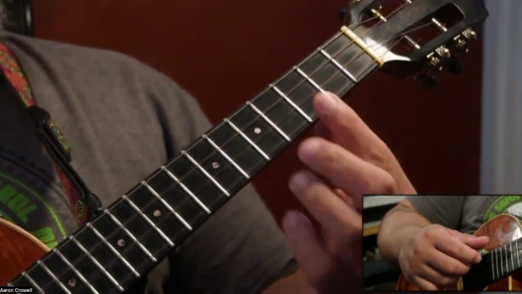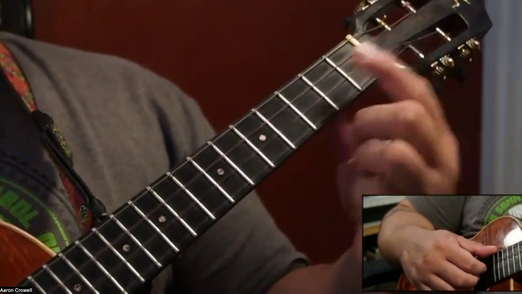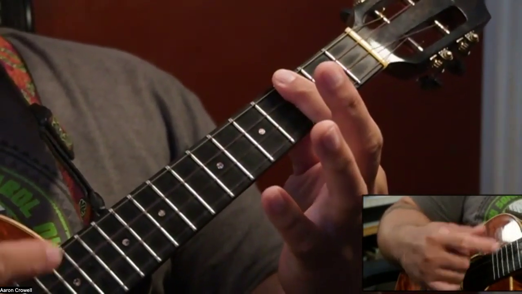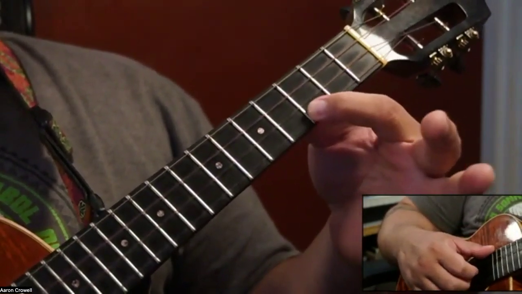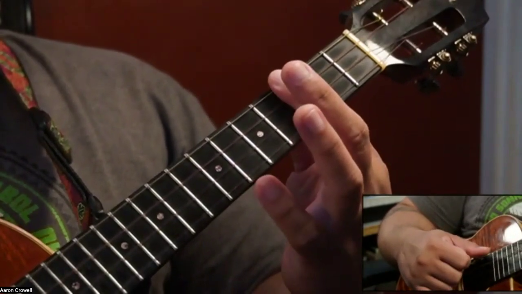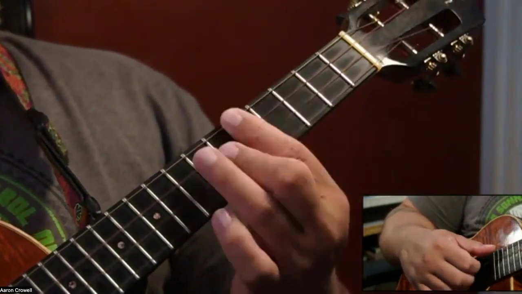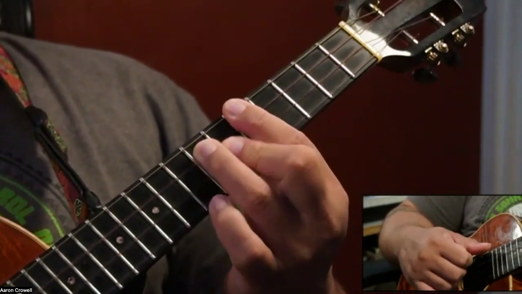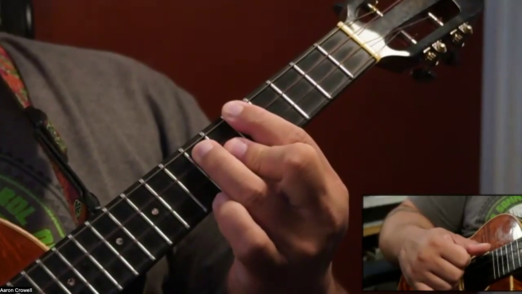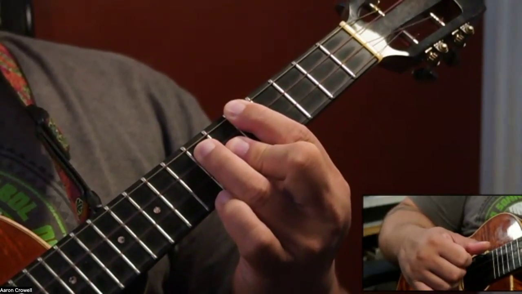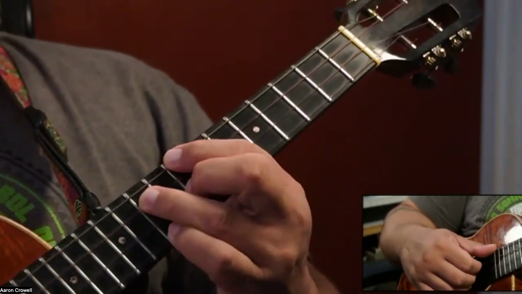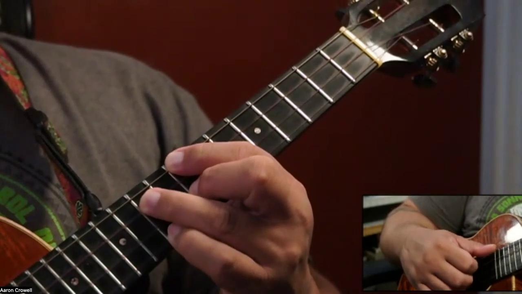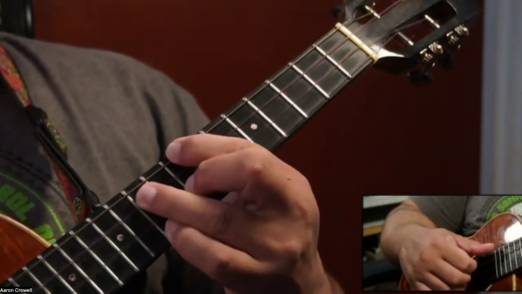Minor 7, same thing. We'd have to start here because I can't go further down, right? So first position for C minor 7 is on the first string. Then we go here. And then we go. Root.